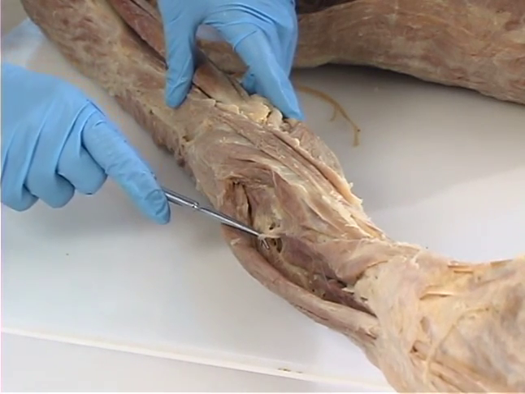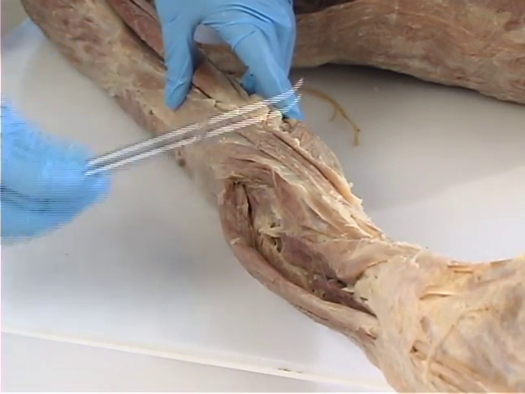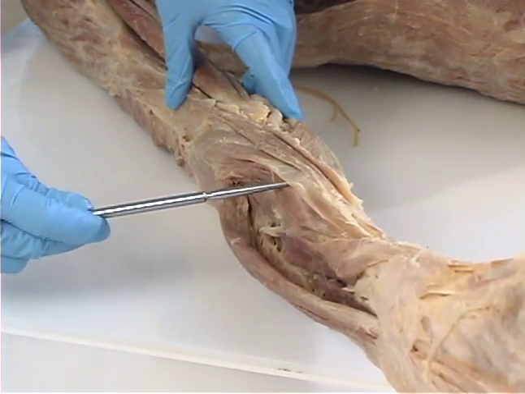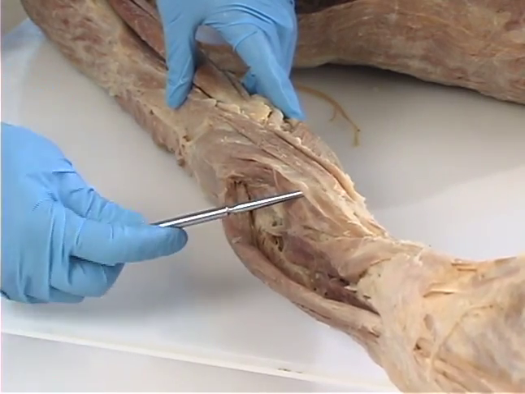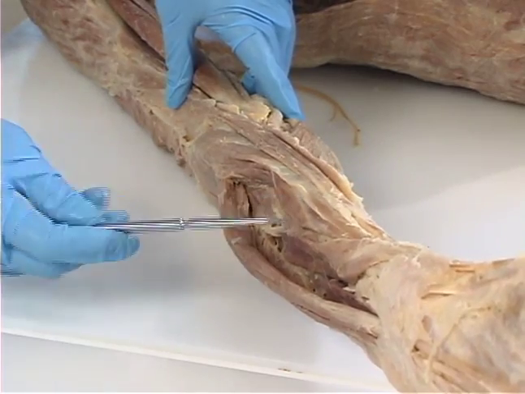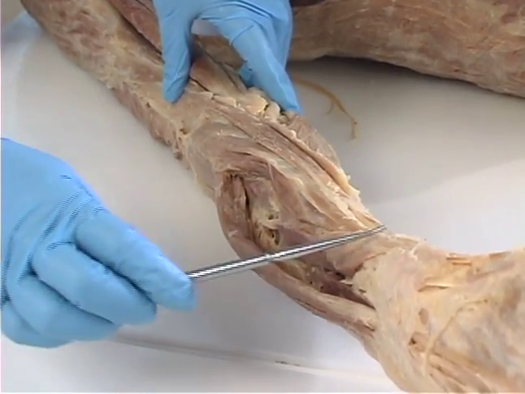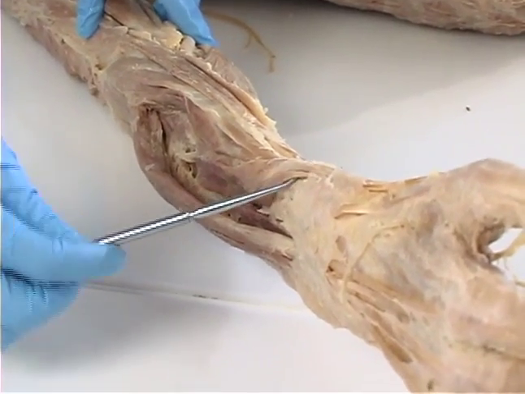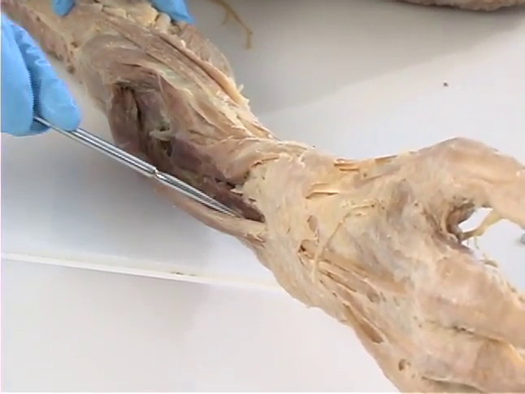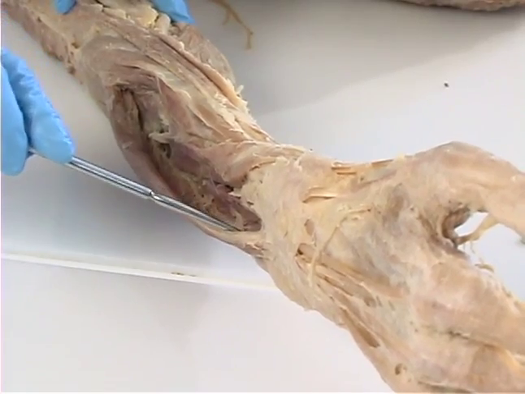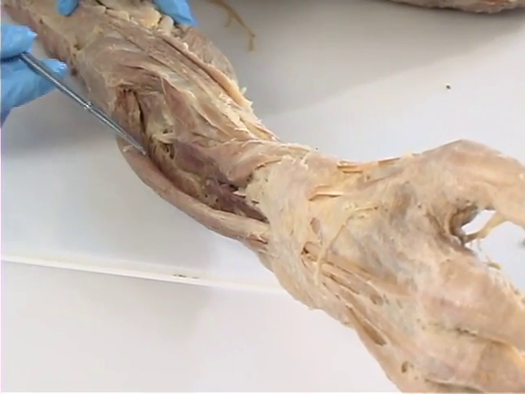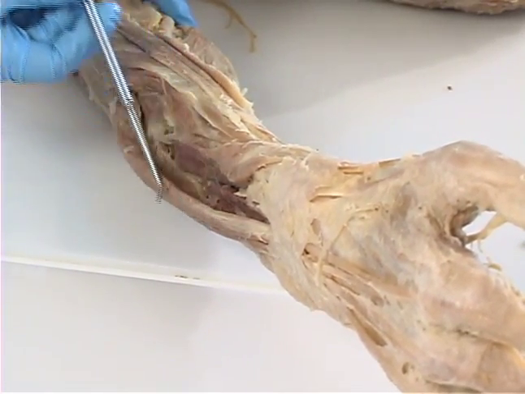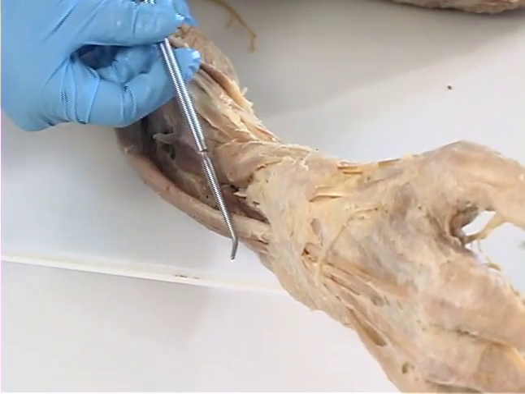The nerve supplies all the extensors of the wrist, abductor of the thumb, extensors of the thumb, extensors of the digits. It also supplies the skin over the posterior aspect of the forearm.